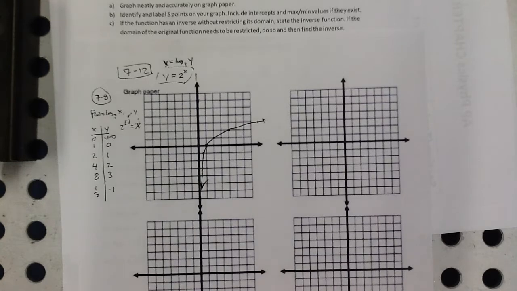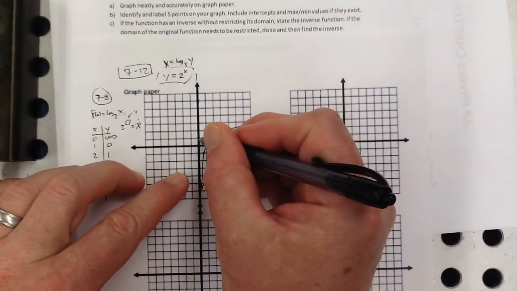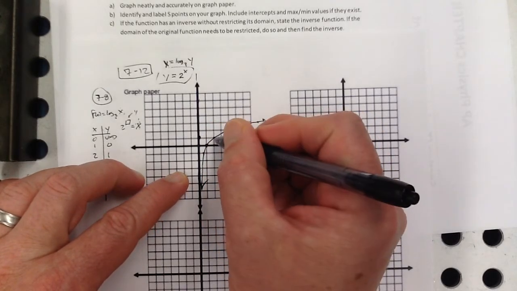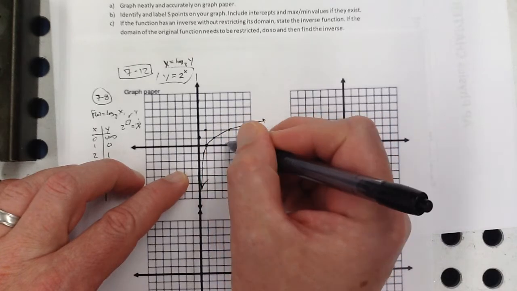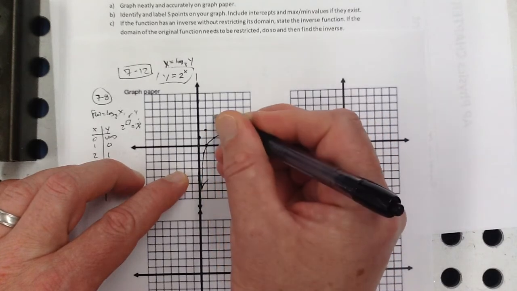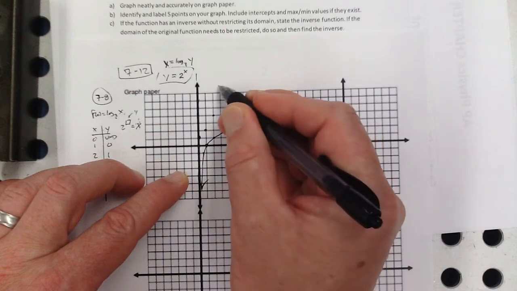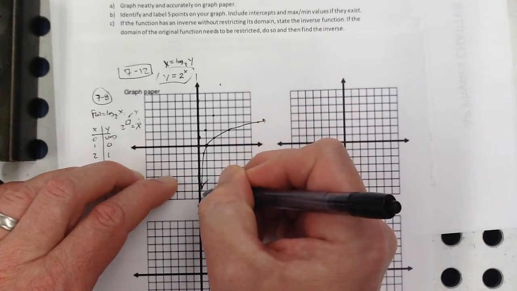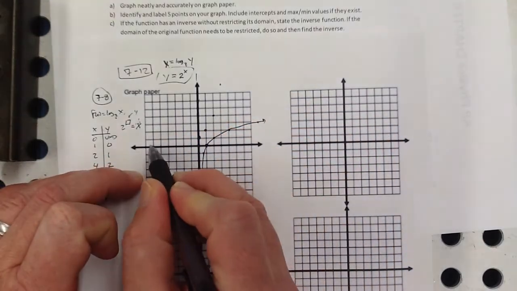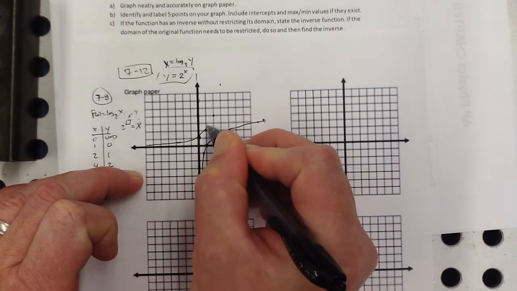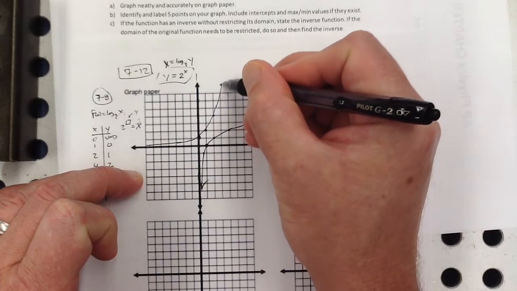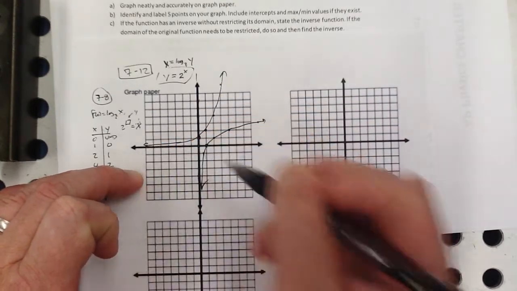So what does it look like? Well, if I swap all the points here, that goes to there, this goes to here, this 4, 2 goes to 2, 4, and 3, 8. And all these points that are hugging this axis here now hug over here. Right?